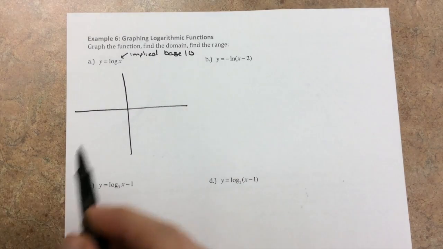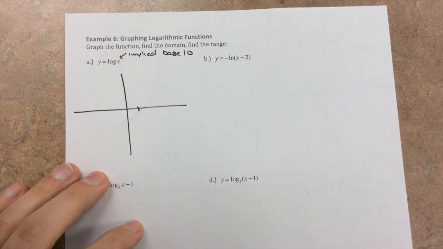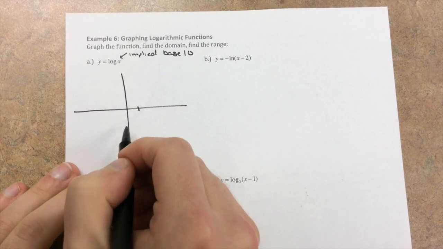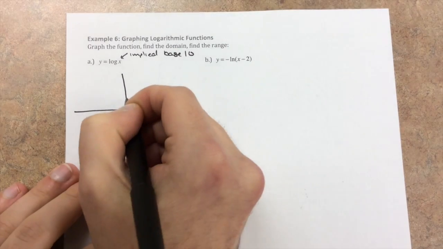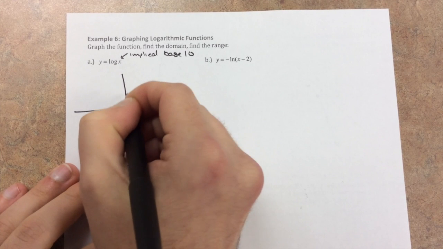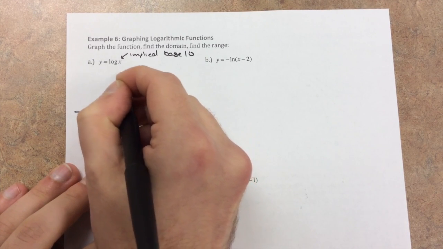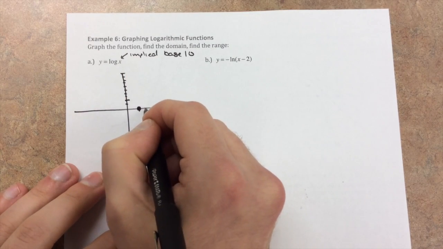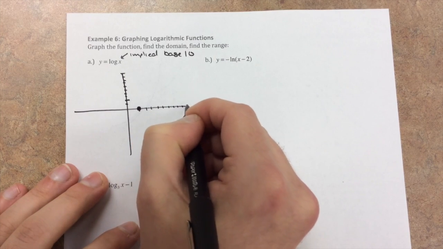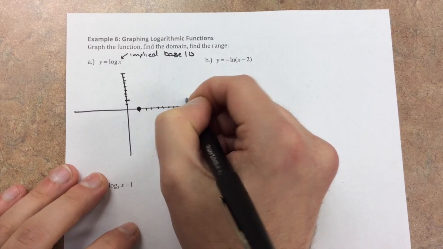So instead of graphing 10 to the x, we're going to be graphing log of x. So if you plug in 1, you get 0 out. If I plug in 10, I get 1 out.